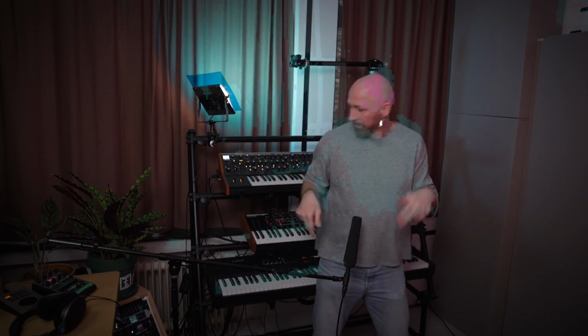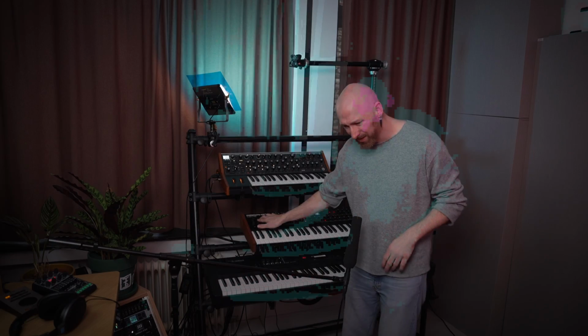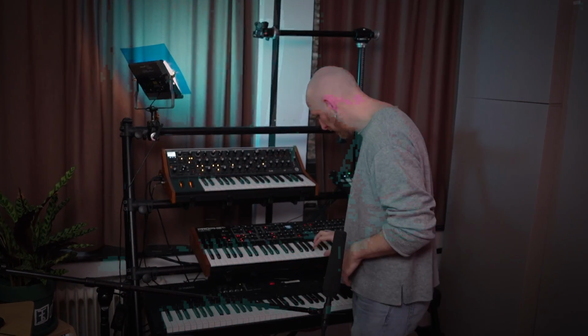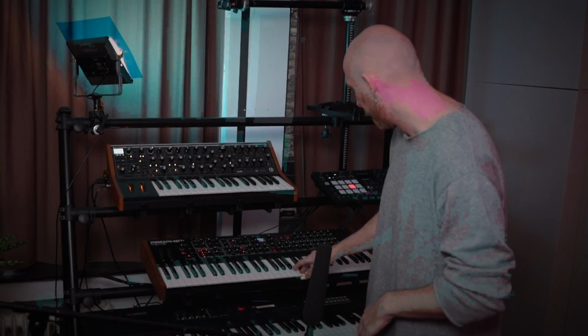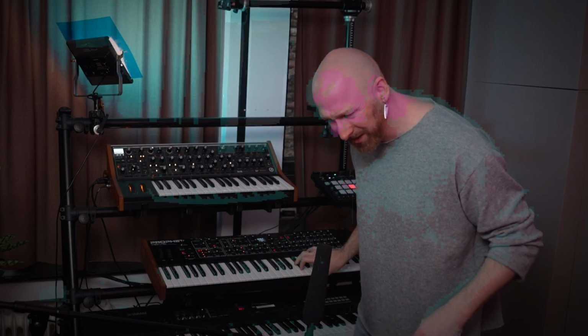This is sick. When you find something that you like, record it as audio, so resample it. Create a new audio track, record the audio so that you don't lose it, because you'll never find this sweet spot of settings ever again. Trust me, I know. And then mess around with it. Play extra notes. Oh, sick.